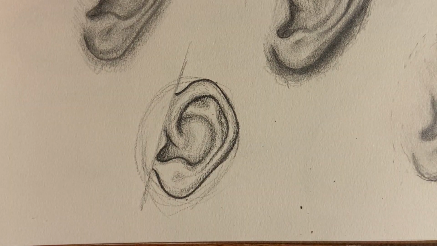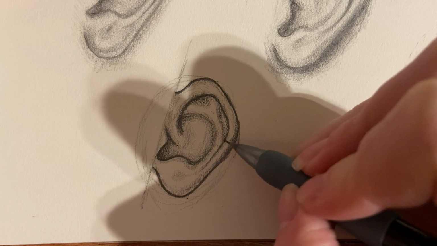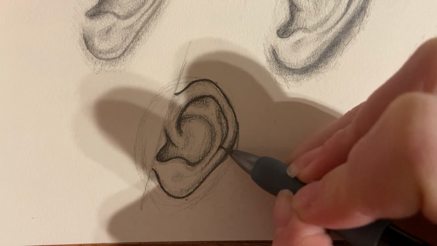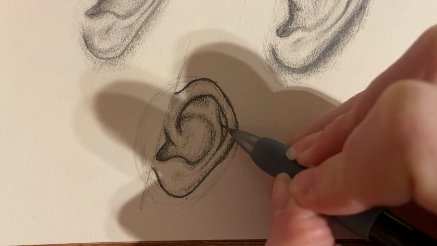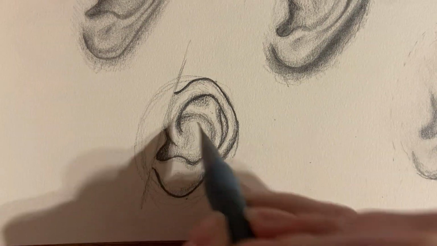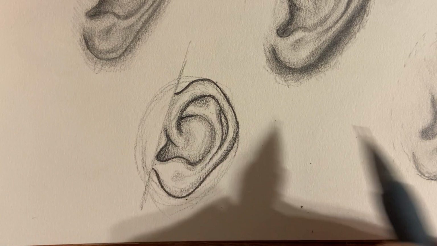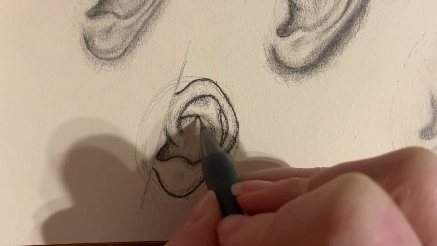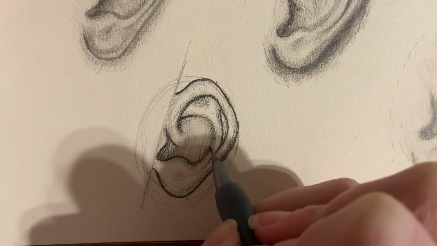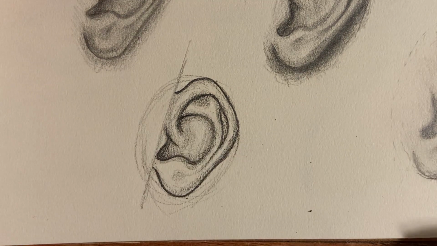And then once you get to the middle of that ear, outline the sides of this Y here, and the insides of here, but be careful about making this outline too dark, so I'm going to go a little lighter in there.